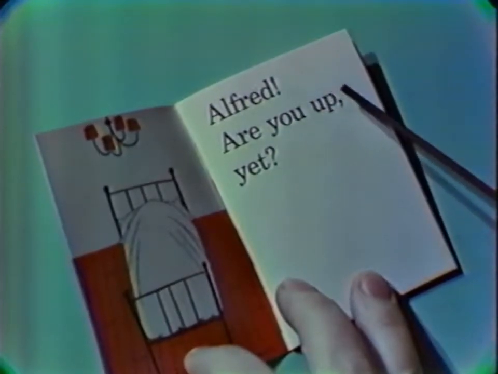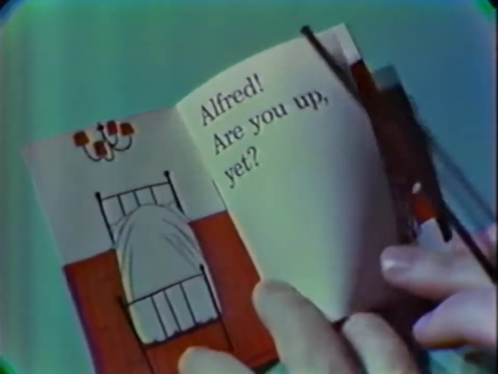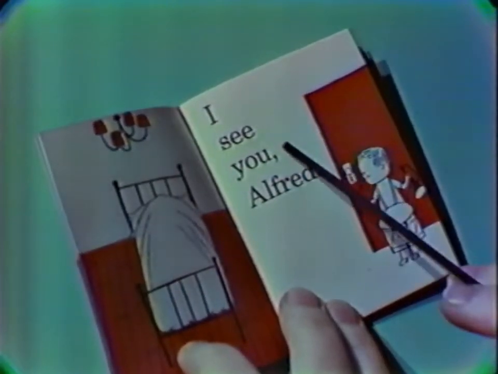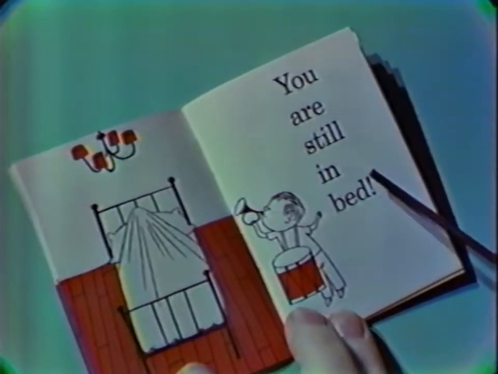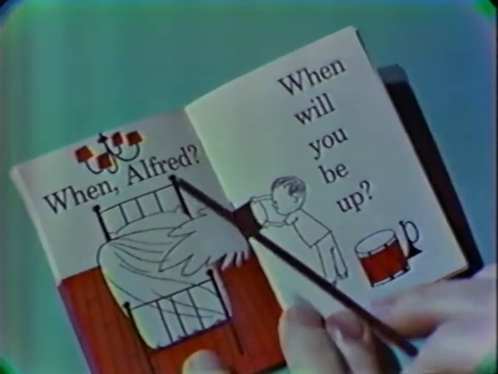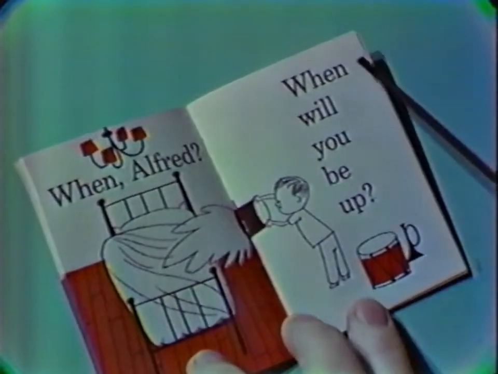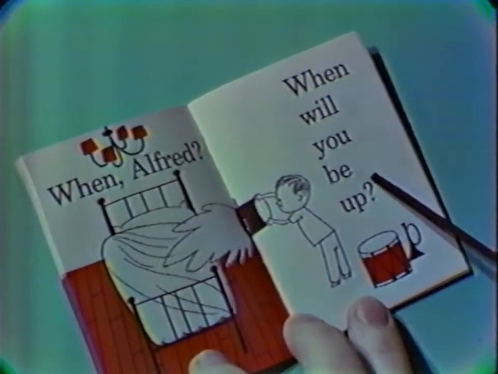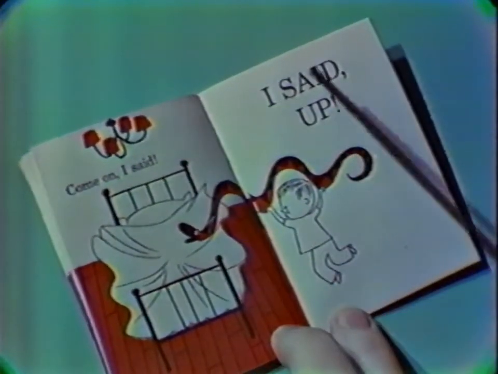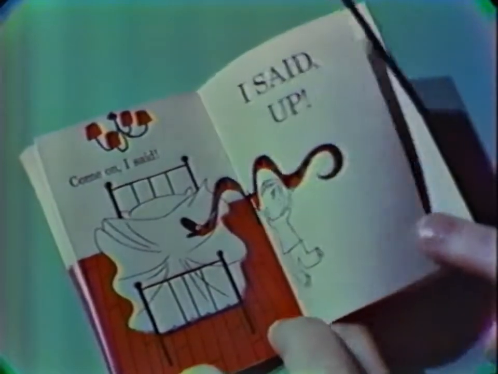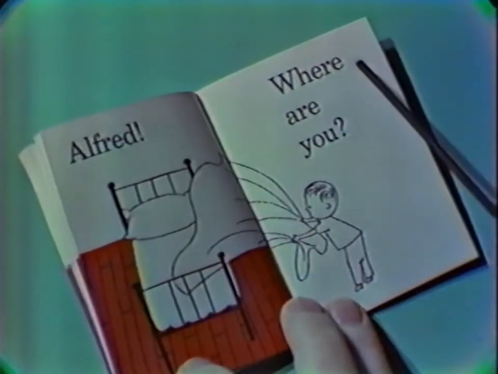Alfred, are you up yet? I see you, Alfred. You are still in bed. When, Alfred? When will you be up? Come on, Alfred. Come on, Alfred, I said. I said up. Alfred, where are you? Alfred?